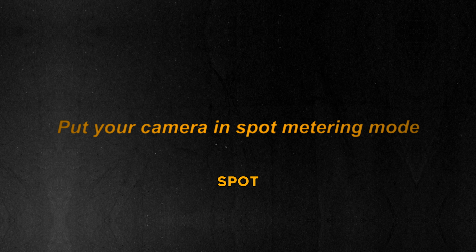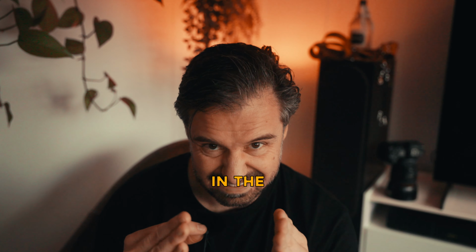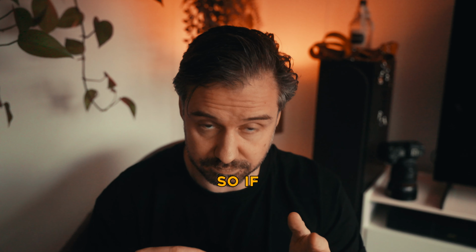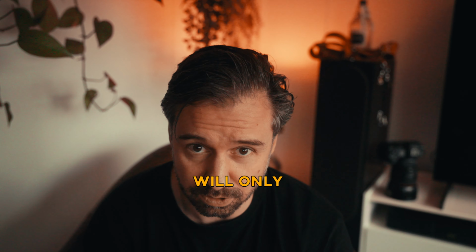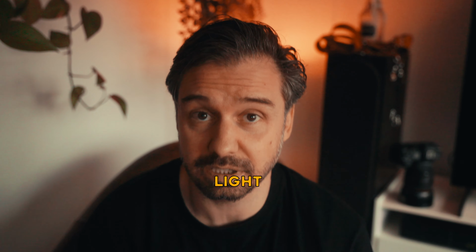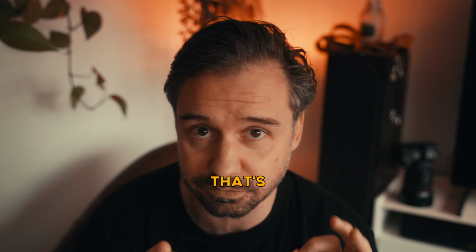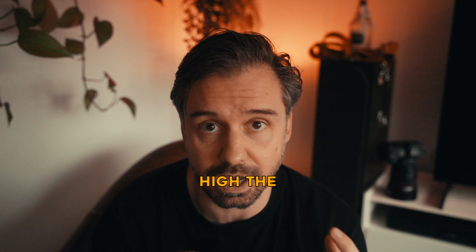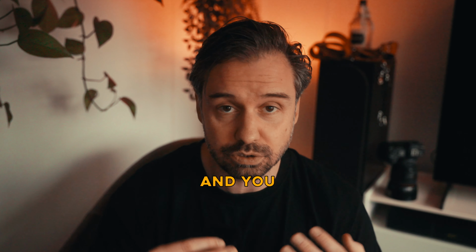Put your camera in spot metering mode. So the camera only measures the part in the middle of the shot. So if your wedding couple's in the middle, it will only measure that part of the photo, and not the light around the subject. And that's very important, because the contrast is so high, the camera really can't adjust and you have to do it manually.